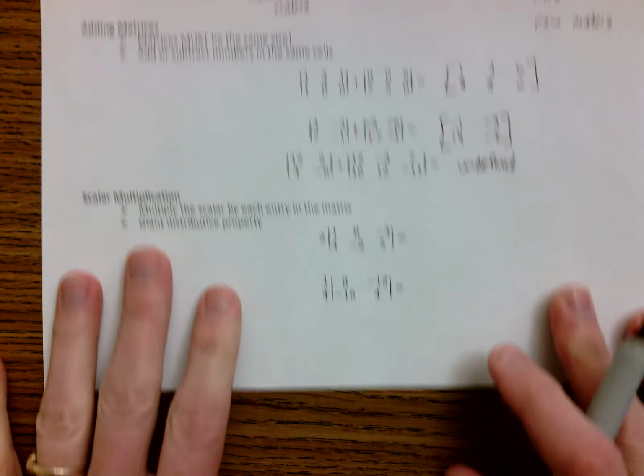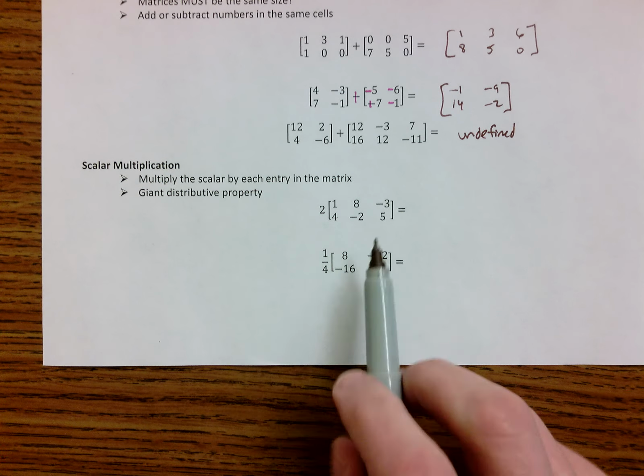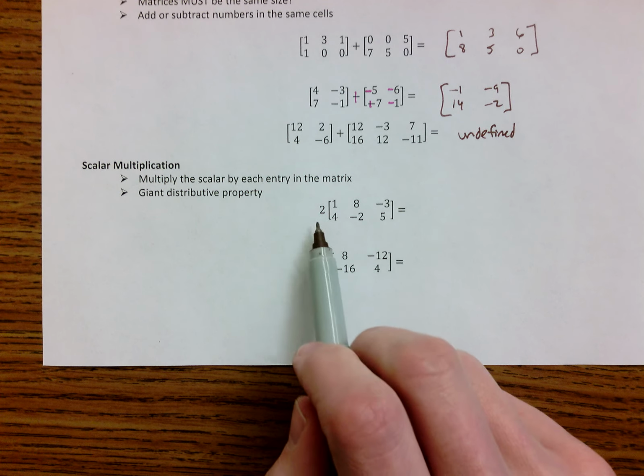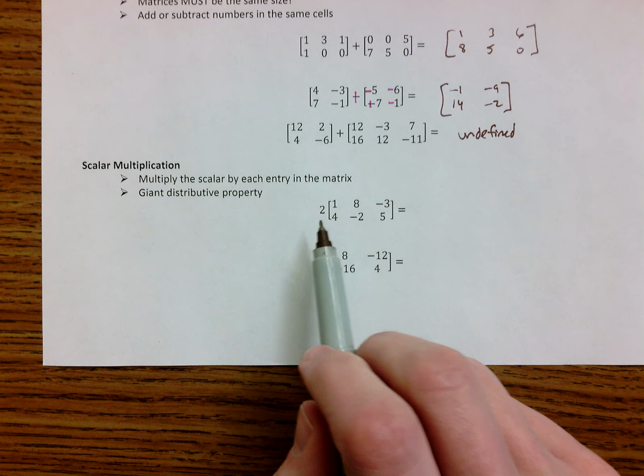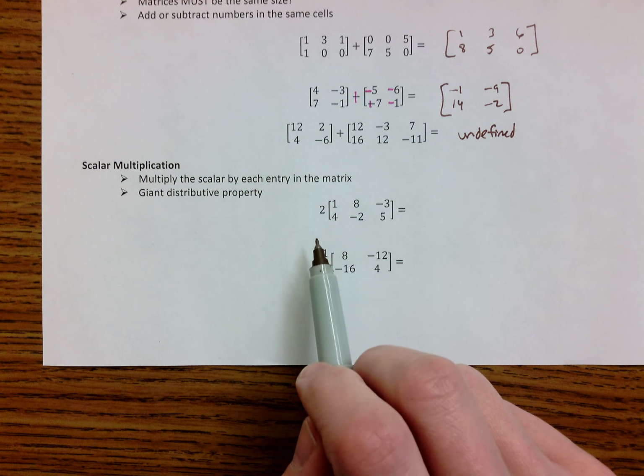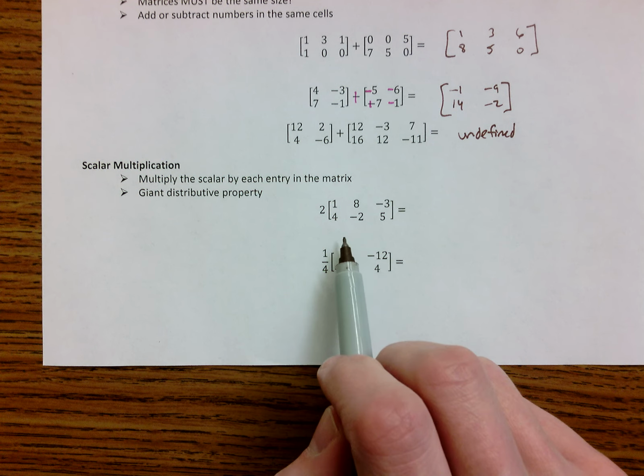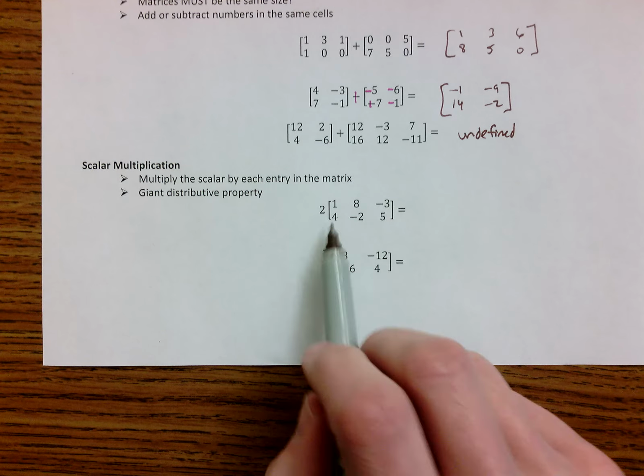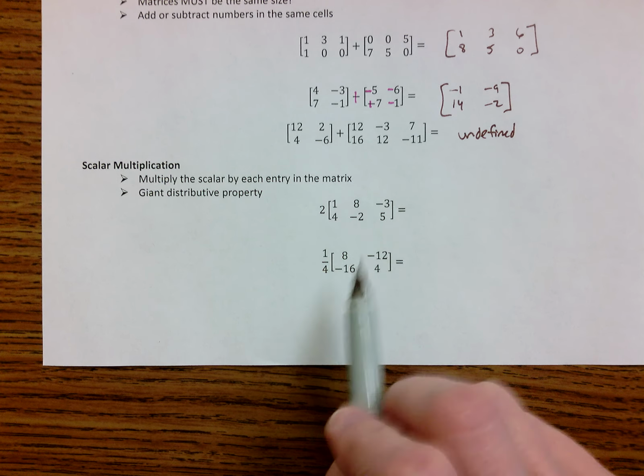All right, and then the last thing is scalar multiplication. So this is multiplying a matrix by a single number. We're going to talk later about how you multiply a matrix by another matrix. Okay, but basically all that you're doing is it's a giant distributive property. You just multiply this number by everything in this matrix.